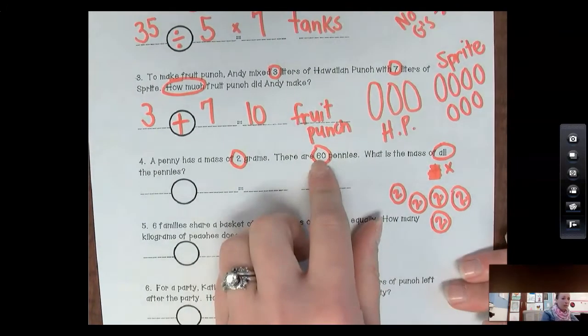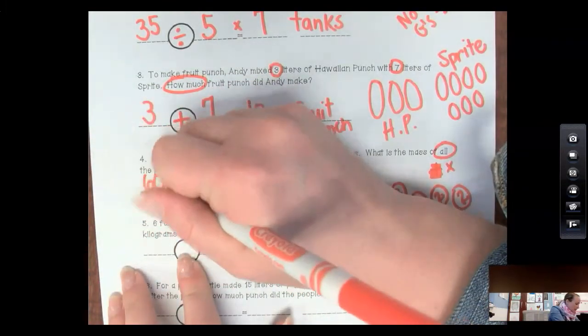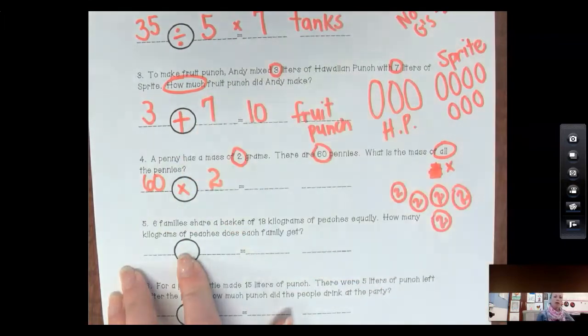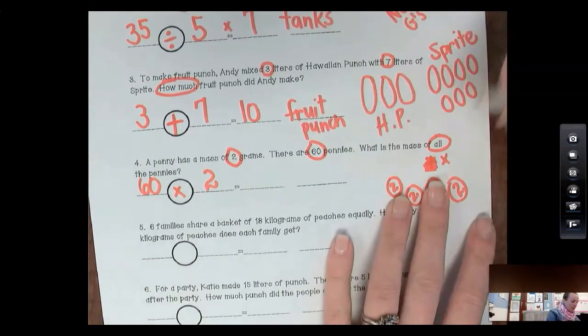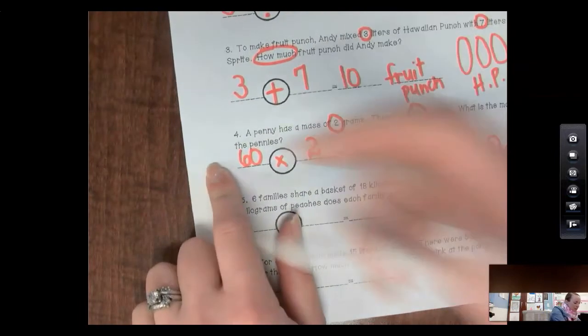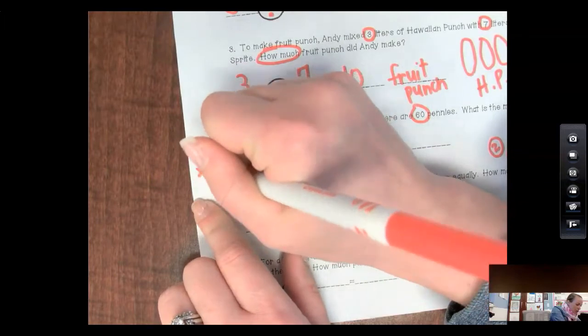I must put my big number first, so I put 60 times 2. I am not allowed to do it like that, kiddos. I need to restack, so I'm going to find a spot on my paper. I'm going to do it over here because I have more space. I'm going to write 60 times 2.